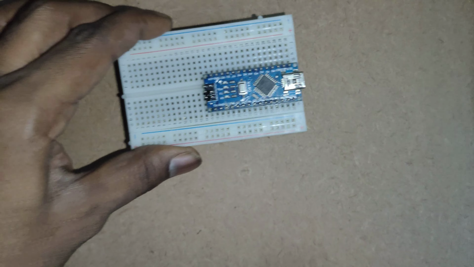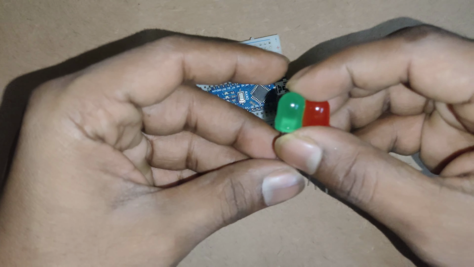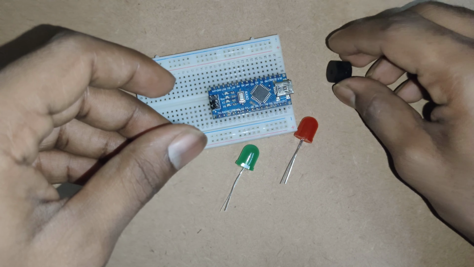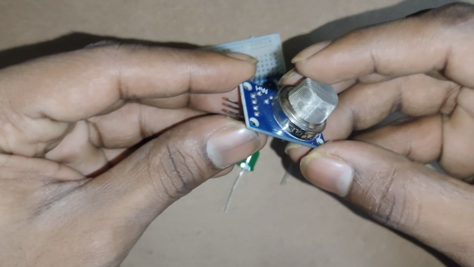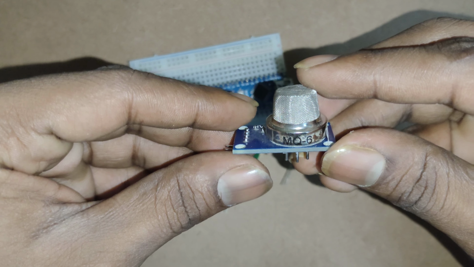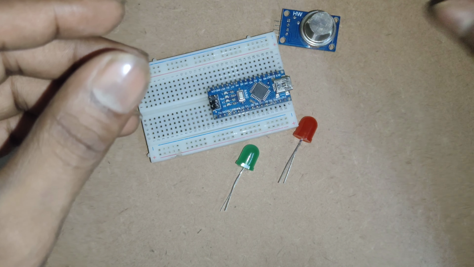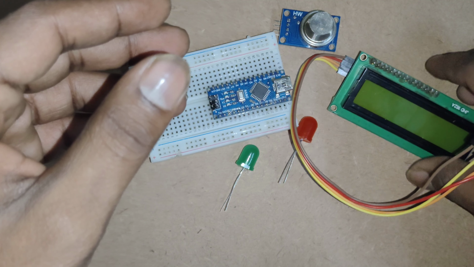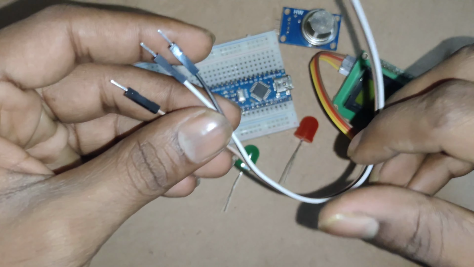In this video I am using Arduino Nano, green and red LEDs, buzzer, MQ6 for smoke detection, I2C LCD, 16x2 connecting wires.